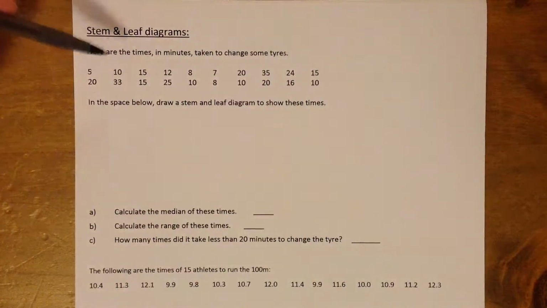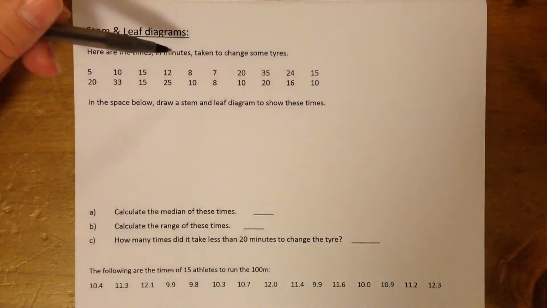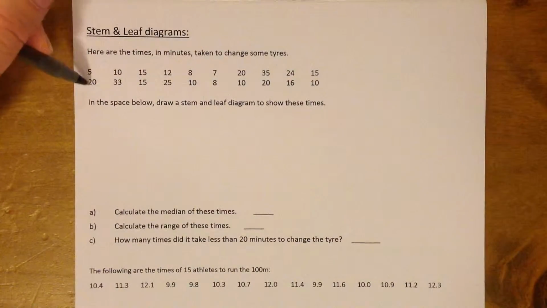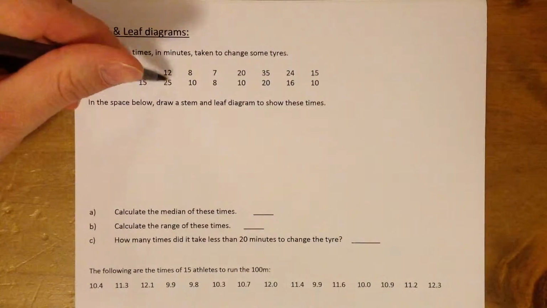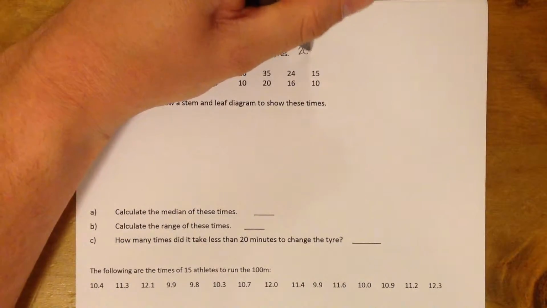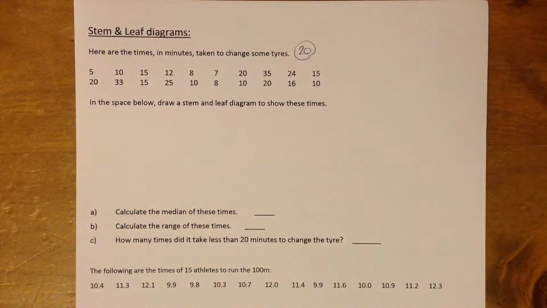So here we go. Here are the times in minutes taken to change some tyres. So we've got some jumbled up times here, and I've got 1, 2, 3, 4, 5, 6, 7, 8, 9, 10, 11, 12, 13, 14, 15, 16, 17, 18, 19. I've got 20 pieces of data. And the reason I've counted that is not just because I like numbers and counting, but that's going to be really useful later on for me to check.